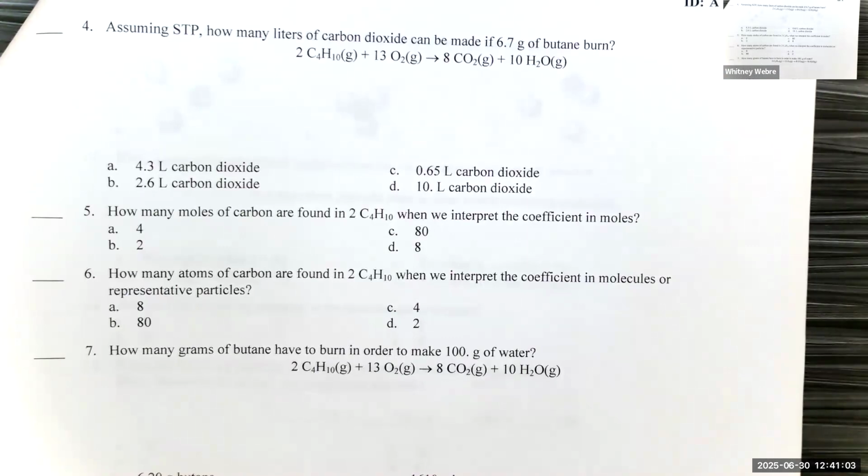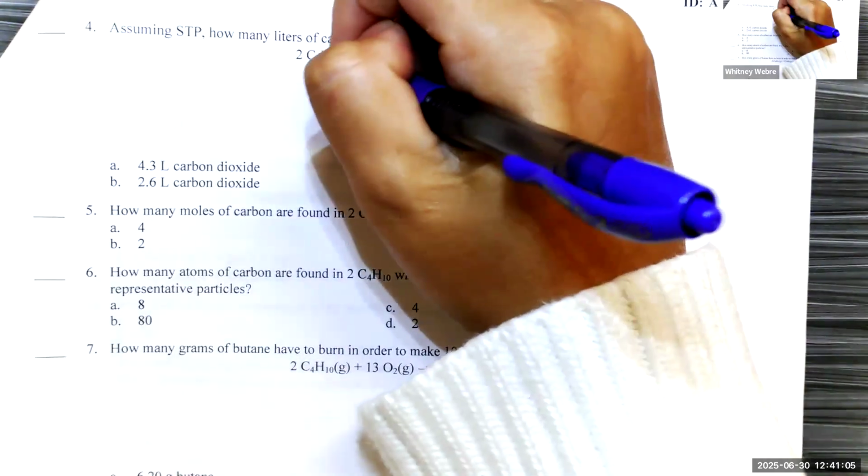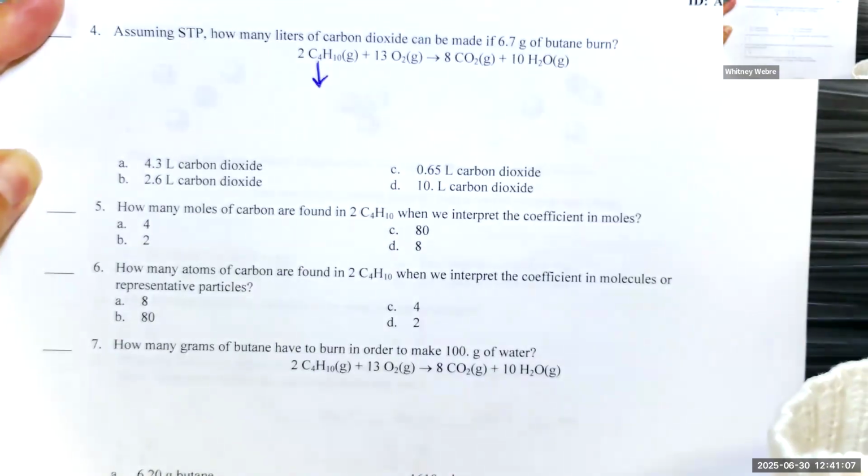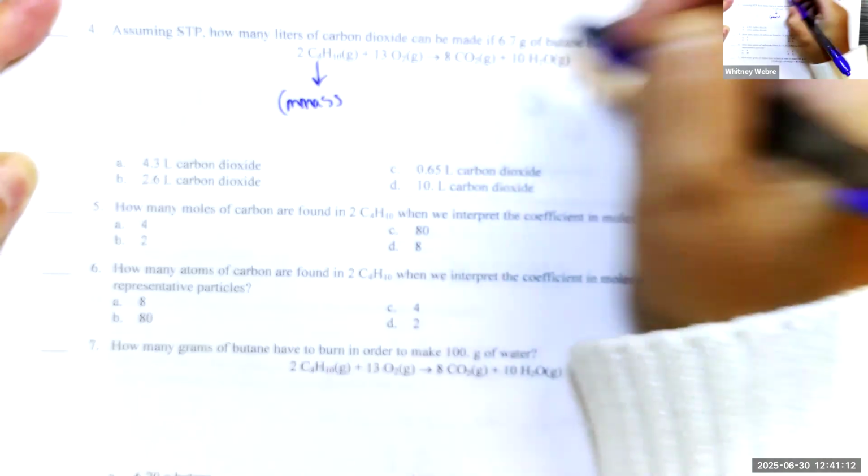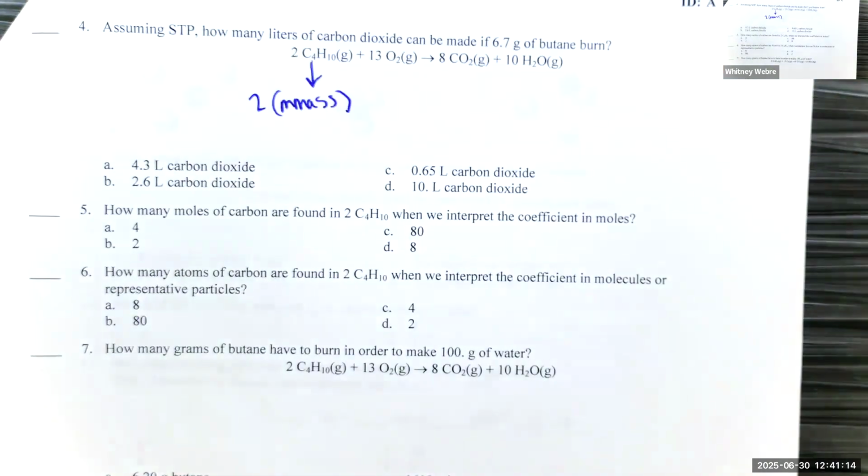So it's starting with butane again. From the mole triangle, I need to have the molar mass because it said grams. I'm starting with grams, but I just want to make sure I bring that stoichiometry out front. So somewhere in this equation, I'll have to have a 2 times the molecular weight of butane. And it's asking for how many liters of carbon dioxide.